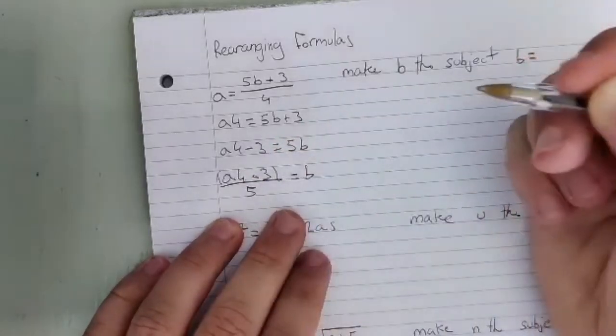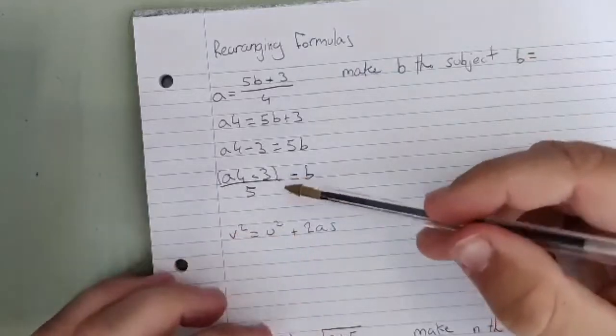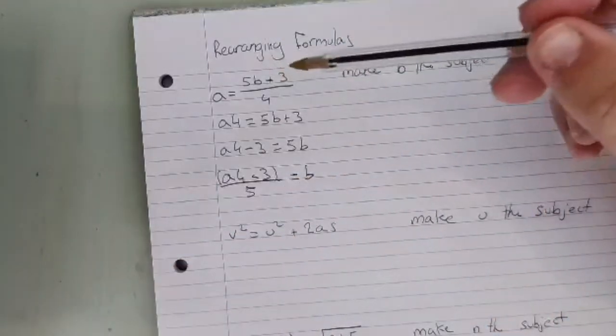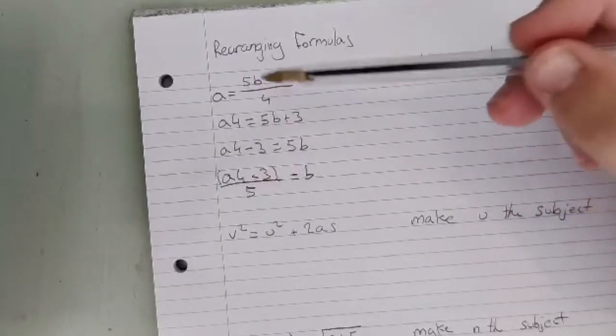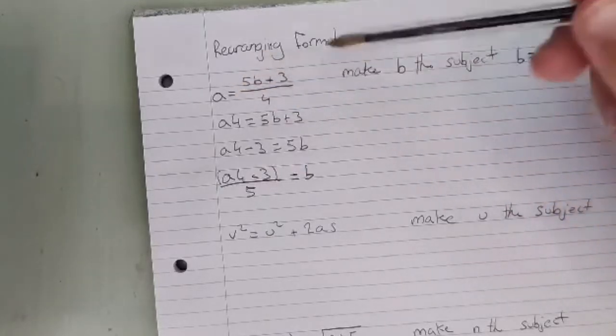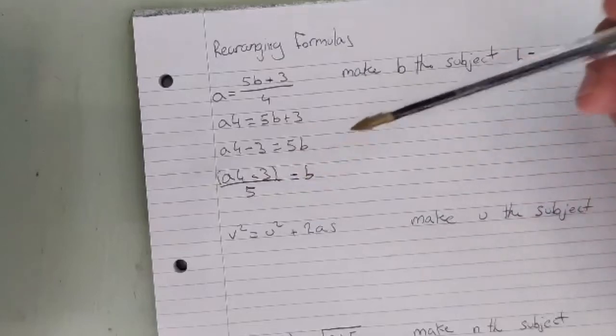Equals B. So that would be your answer. So it's just simple rearranging. Whatever you do to this side, you've got to do to that side until you get what you want.